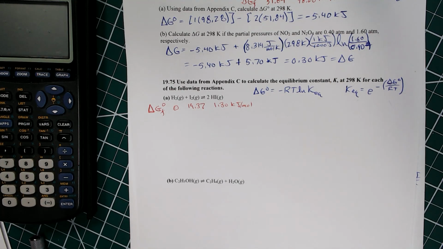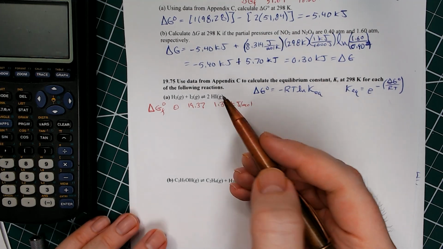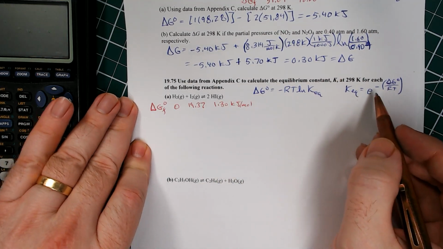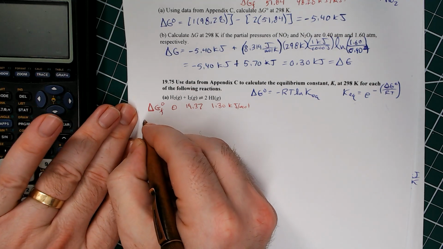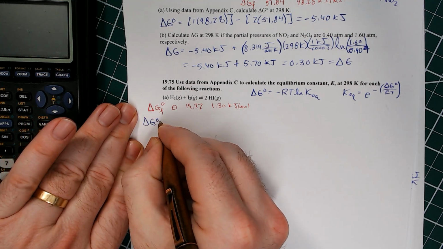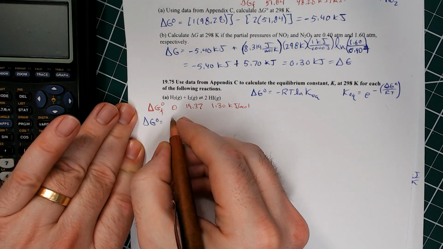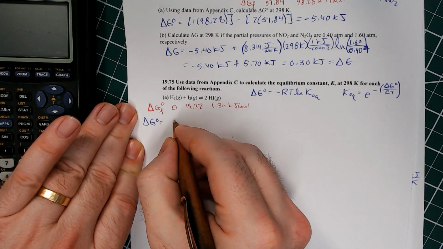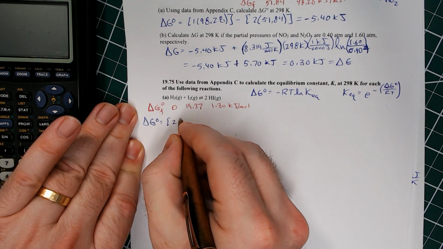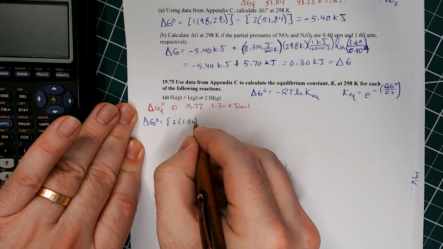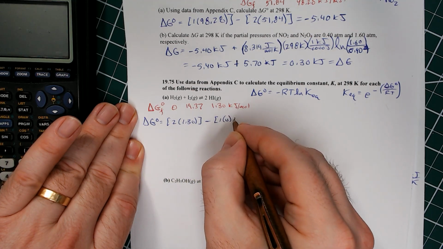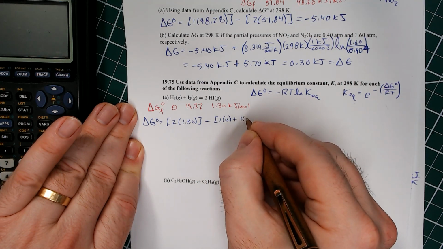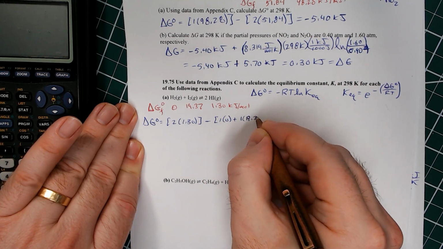Okay, so now what we want to do is calculate our value of delta G. So delta G standard is going to be equal to products minus reactants. So we'll get 2 times 1.30 minus 1 times 0 plus 1 times 19.37.